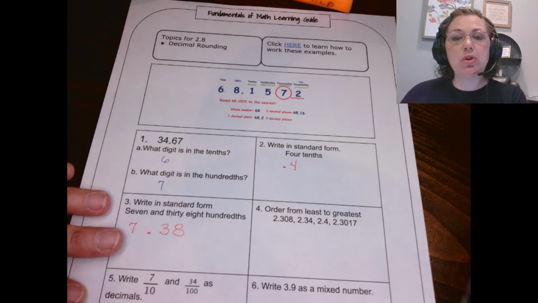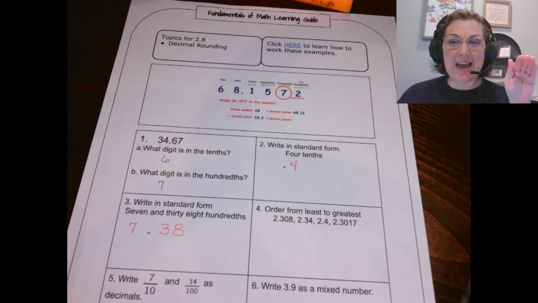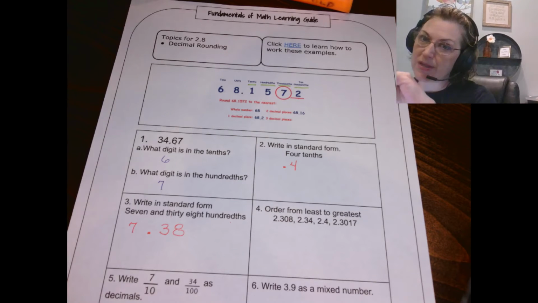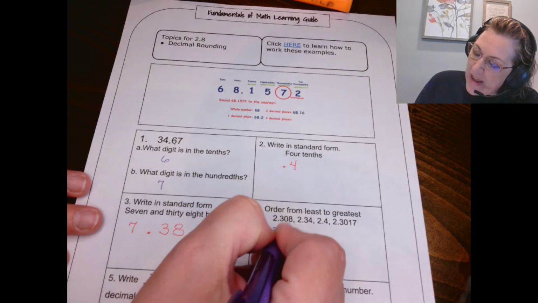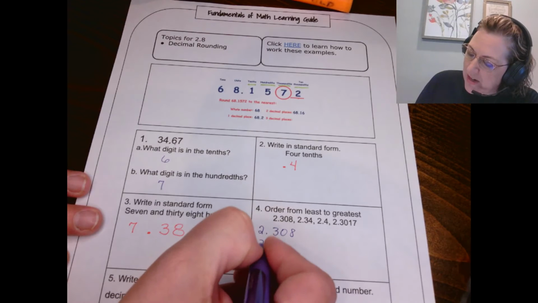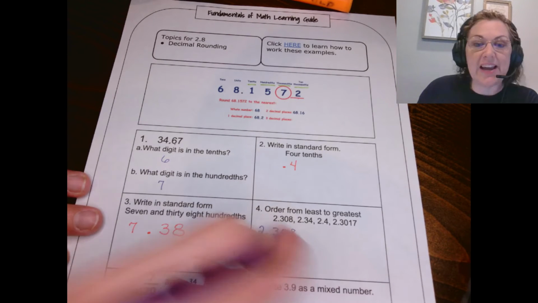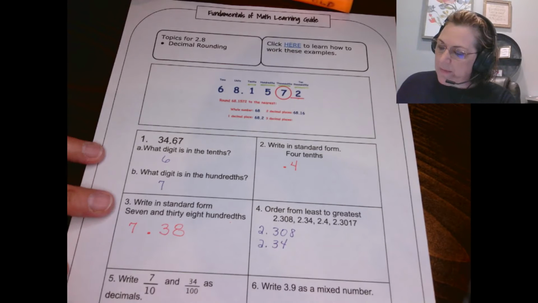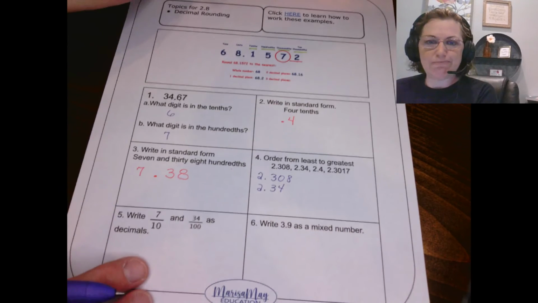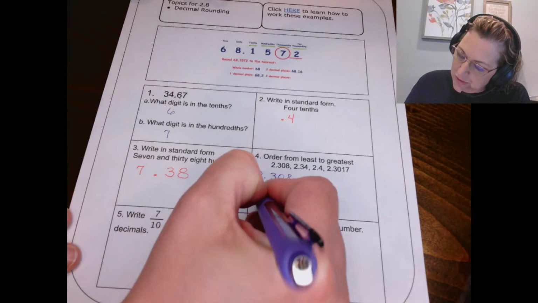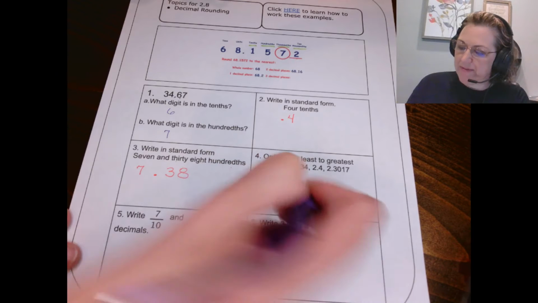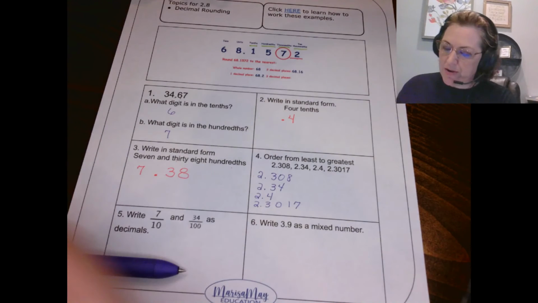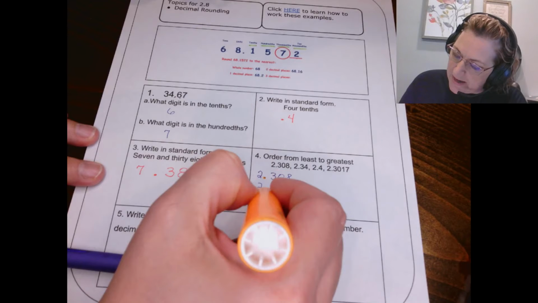All right, our next problem looks at ordering some decimals. Now, I'm going to be honest with you. Normally, when I want to order them, writing them horizontally is not always the best way. So what I like to do is to stack them. When I stack them, you're going to notice that I make sure that the decimals all line up because I want to be able to look at these numbers together. Okay, then I'm going to write the other two, 2.4, 2.3017.